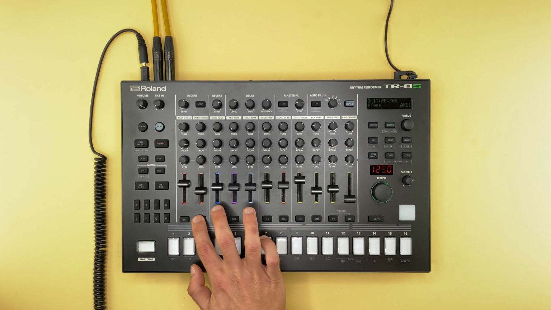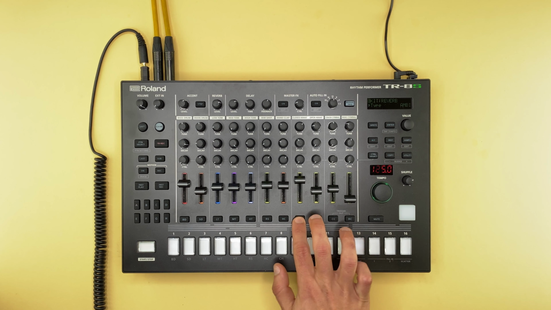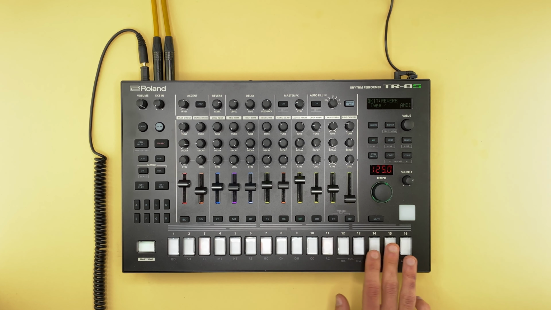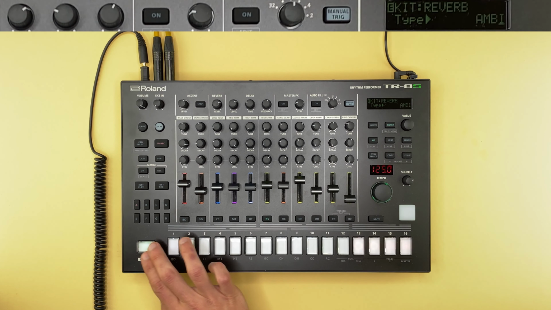Next, we'll talk about more detailed reverb settings while keeping the groove simple. Don't worry though, there are more sophisticated beats to come. Let's start with reverb types. These have varying textures and emulate different room sizes. Here are the most common ones in action.